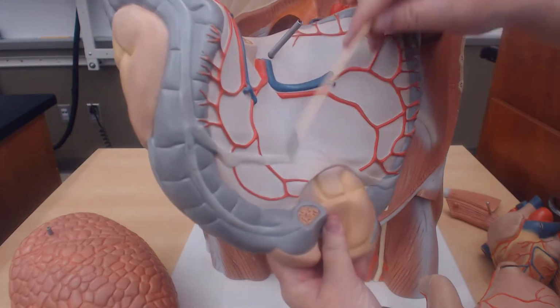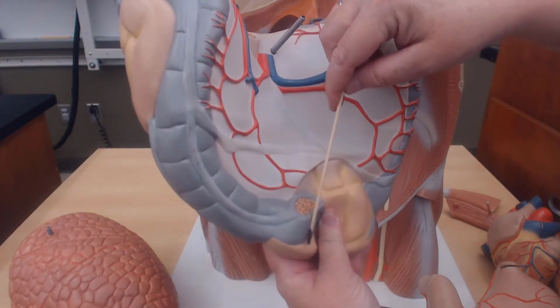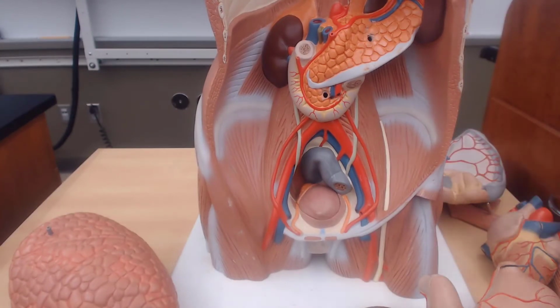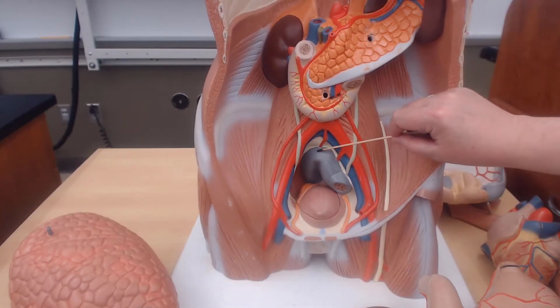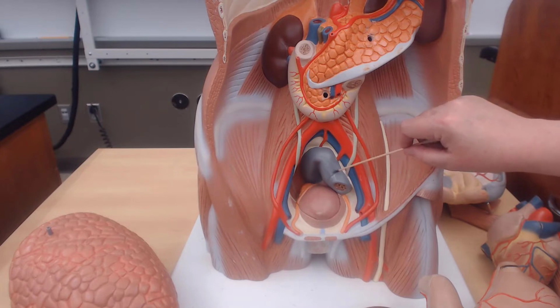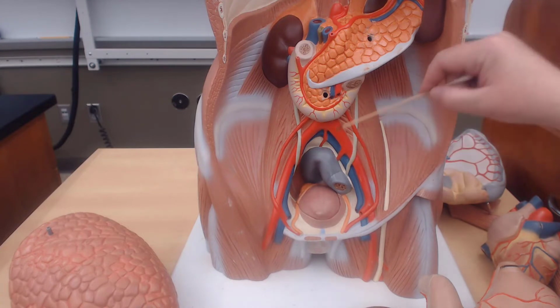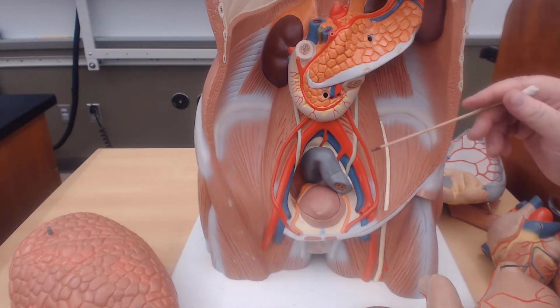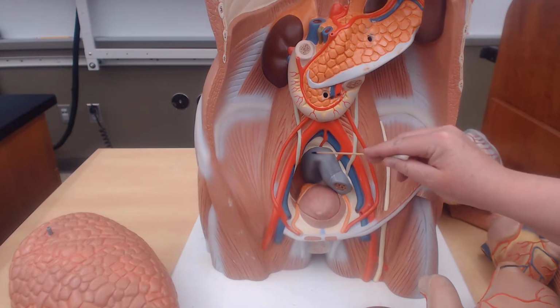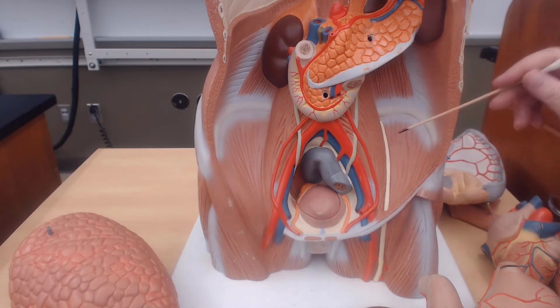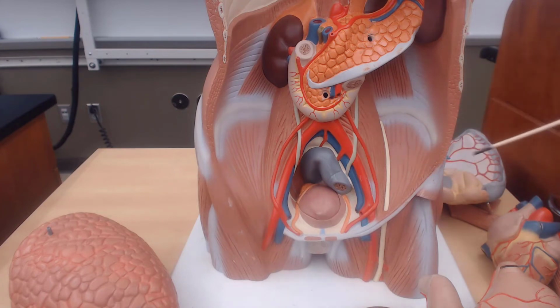Now, once I get to about here, it's going to continue on the model here. This is still part of the large intestine or colon, and this portion is called the sigmoid colon. It's called the sigmoid because it makes kind of this weird S shape. Sometimes doctors will do a full colonoscopy and look at all of the colon.